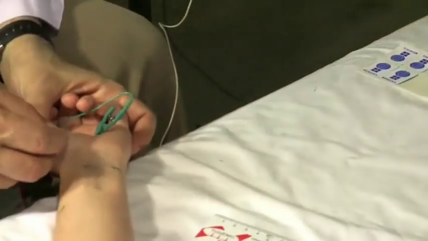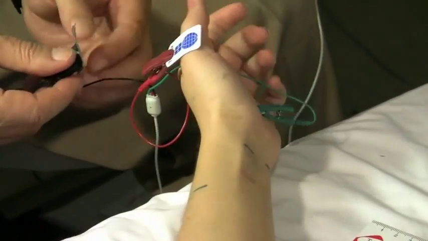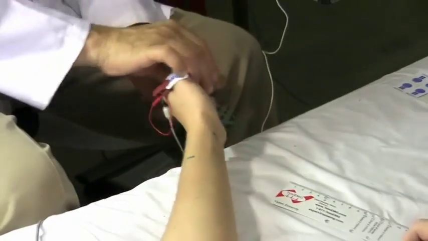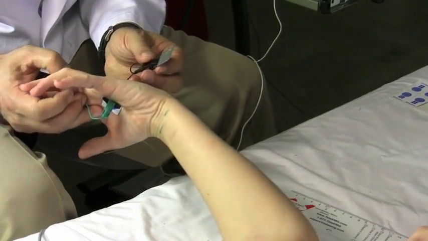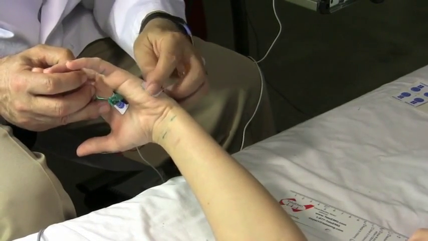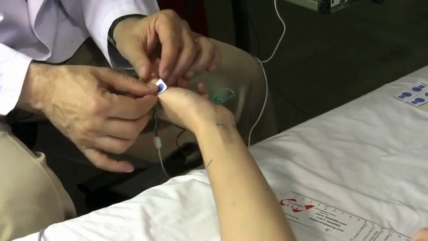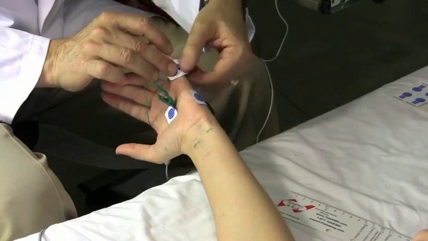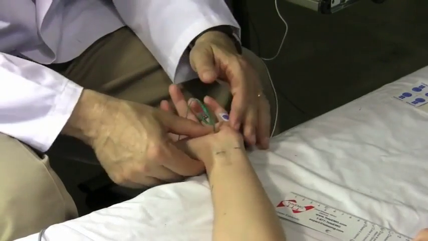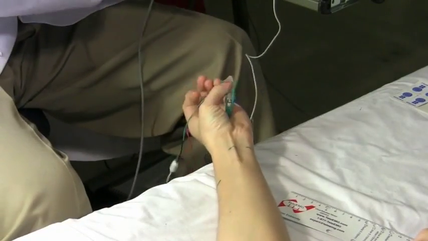I'm going to take these off here. Again, I'm still using the same electrodes. They have enough glue on them. I put it right where I marked up the spot. Okay, and I take this off and I put it on the baby finger, and I'm going to stimulate the ulnar nerve at the wrist.